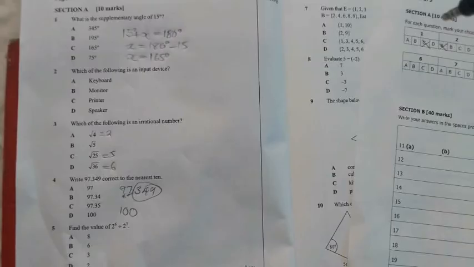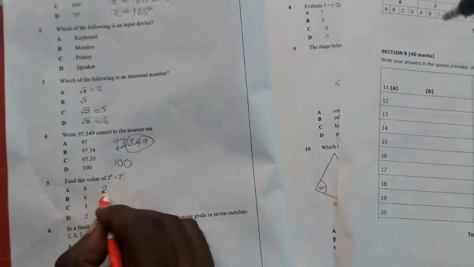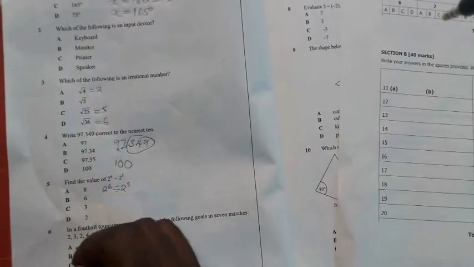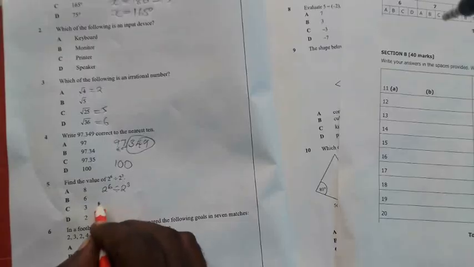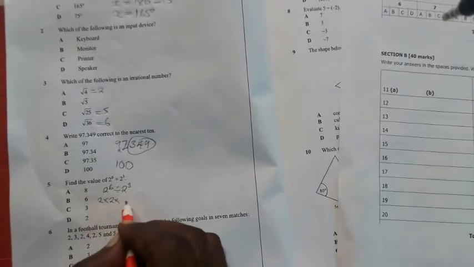Okay, so here there are two methods that you can use to find the answer to this question. The first one is, what you need to do is rewrite the number. We have 2 raised to the power of 6 divided by 2 raised to the power of 3. Then you expand this. So you multiply 2 by itself 6 times.